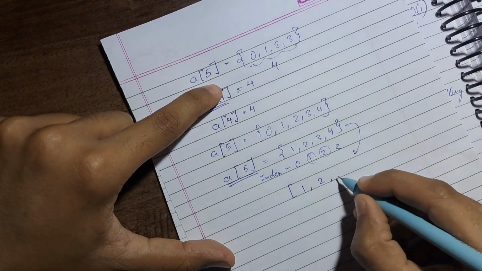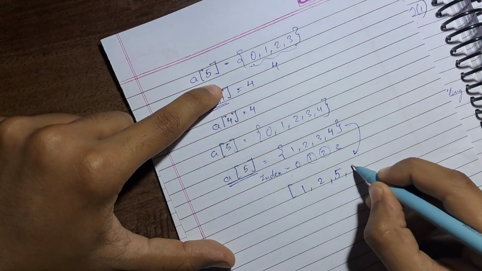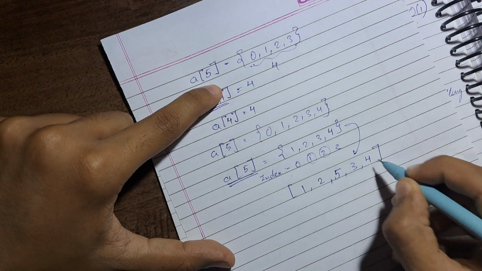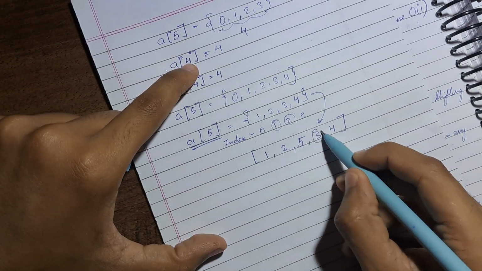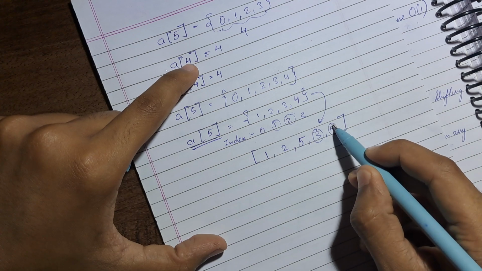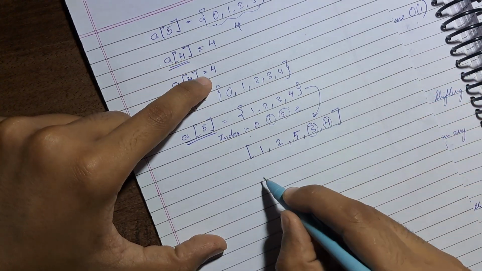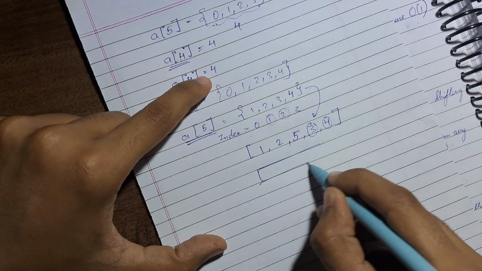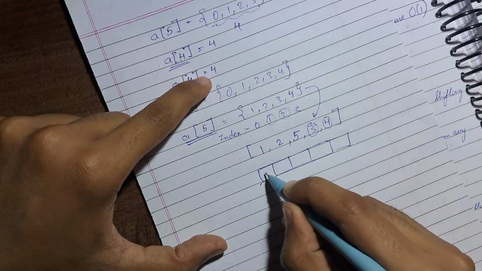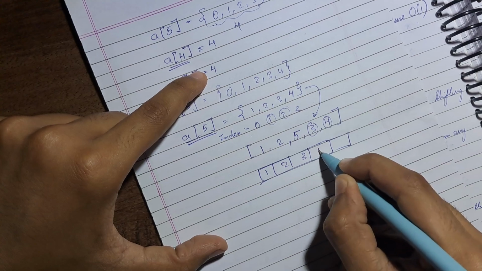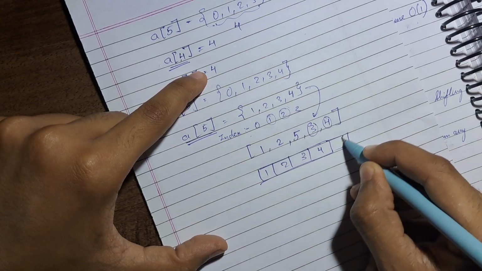Suppose we want to enter element 5, so the array becomes 1, 2, 5, 3, 4. Here first we have to shift 3 and 4 to the right hand side. The indexes given to us were 1, 2, 3 and 4, and this was empty.